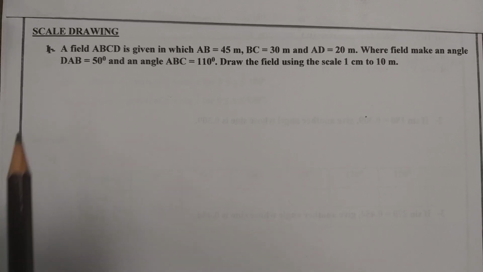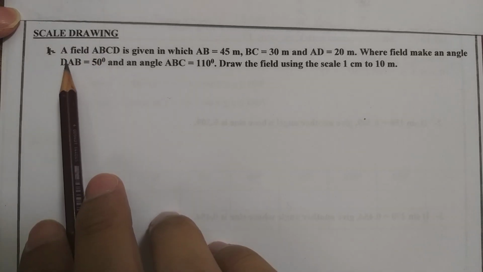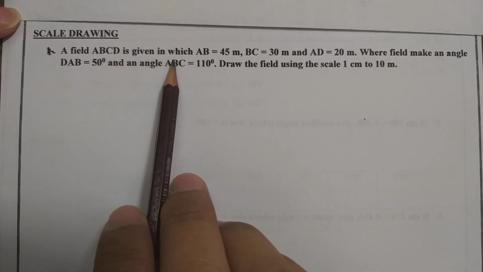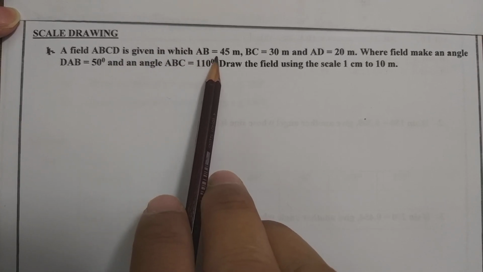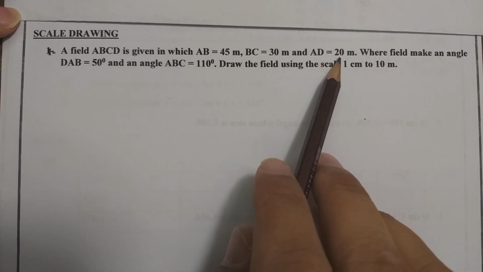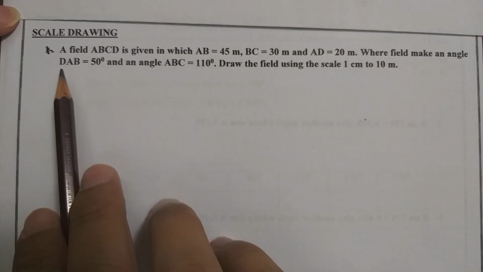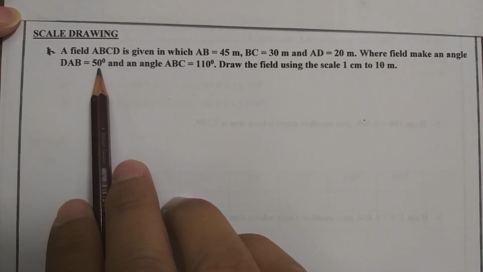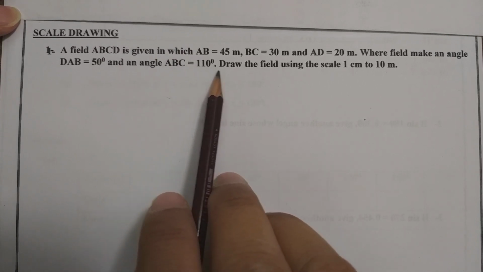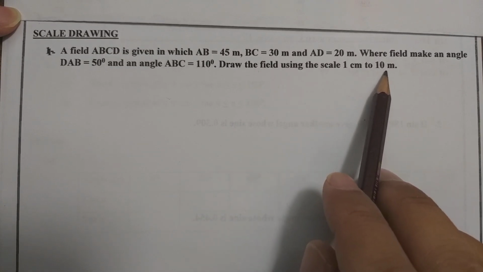In this video we are going to talk about the scale drawing. We are given this information: a field ABCD is given in which AB equals 45 meters, BC equals 30 meters and AD equals 20 meters, where the field makes an angle DAB equal to 50 degrees and an angle ABC of 110 degrees. Draw the field using the scale 1 centimeter to 10 meters.